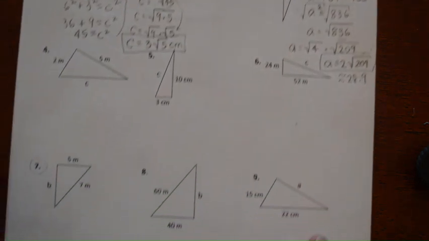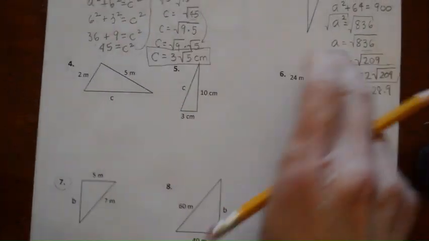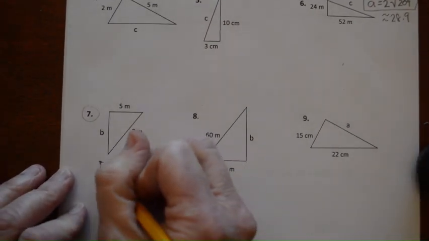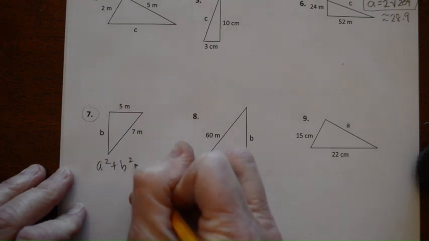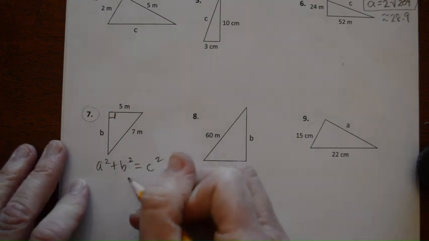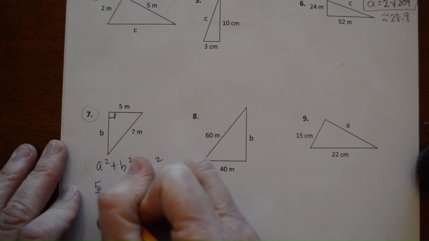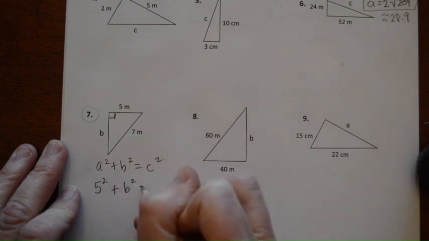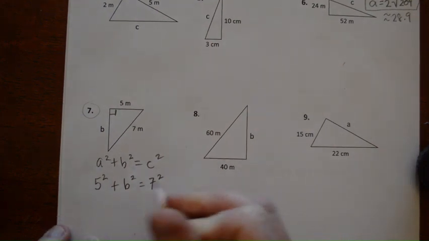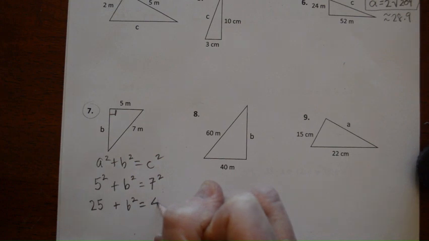Okay, let's do one where we have to figure out what b is. Again, once we've done these two, it really doesn't make a difference, but let's just go ahead and do that just for practice. So again, a squared plus b squared equals c squared. And again, we're going to put in the sign for the right triangle. So I know that a is 5 because b is what we're looking for. So 5 squared plus b squared equals 7 squared. Again, always put the hypotenuse in for c. We've got 25 plus b squared equals 49.